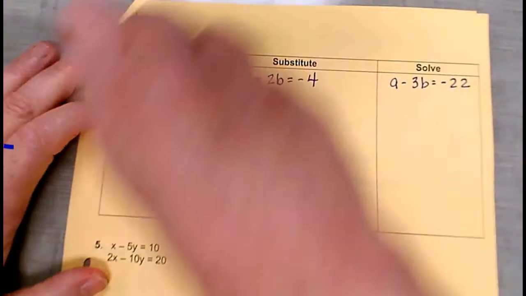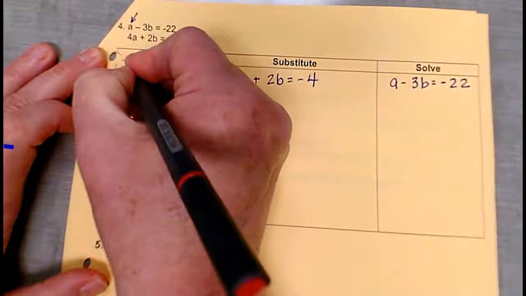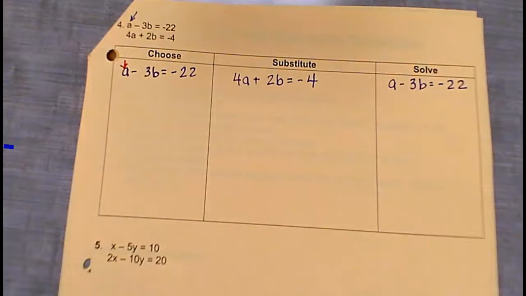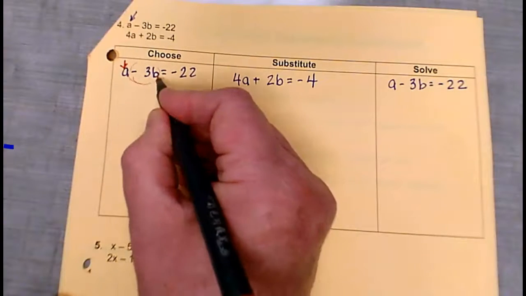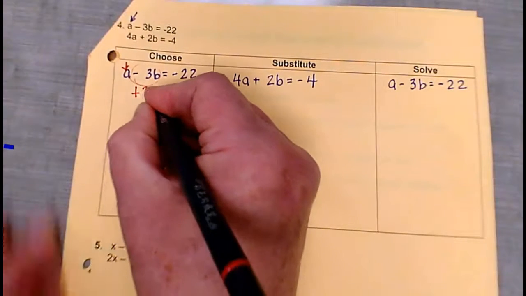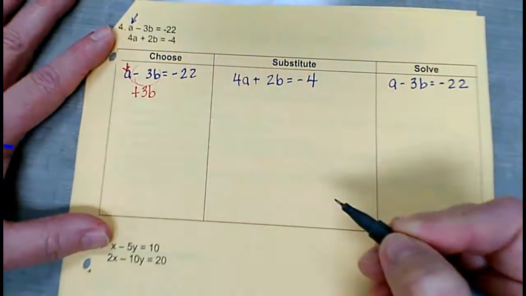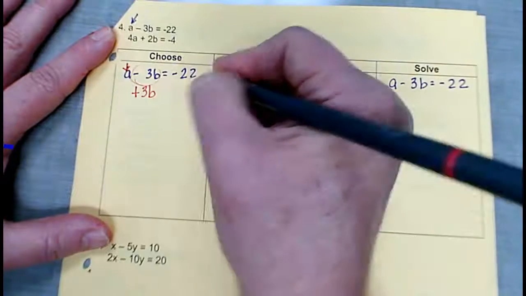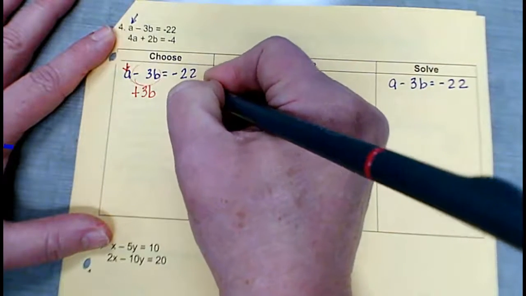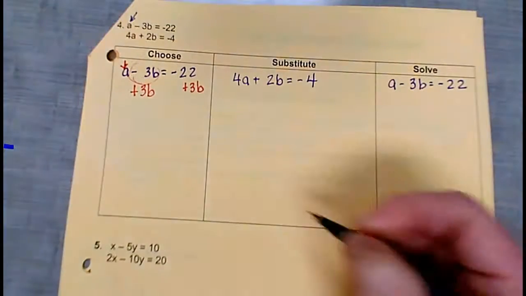I am going to solve the first equation for A because that's the easiest thing to solve for. That means I have to get rid of this part, so I'm going to add the opposite. If I add a 3b on this side of the equation, I have to add a 3b on the other side.